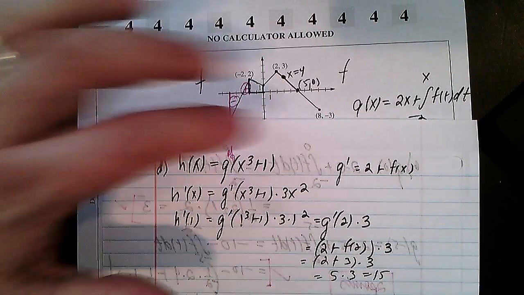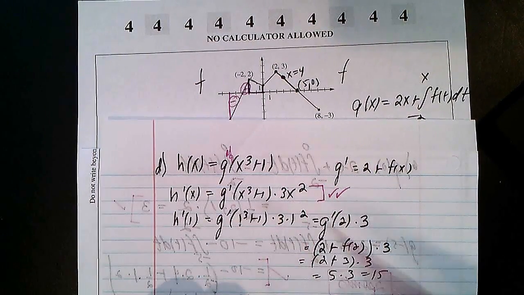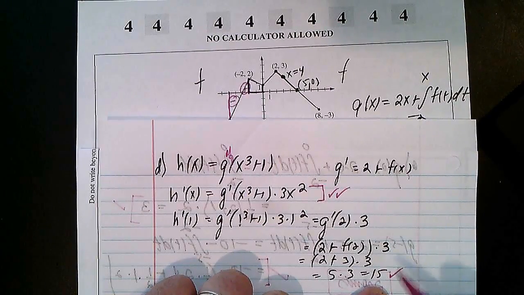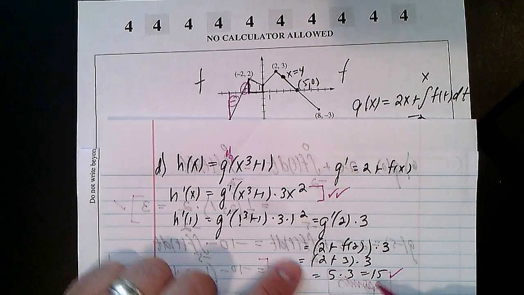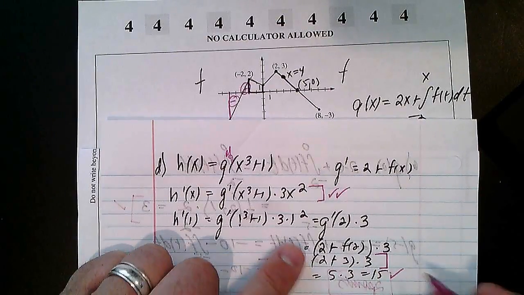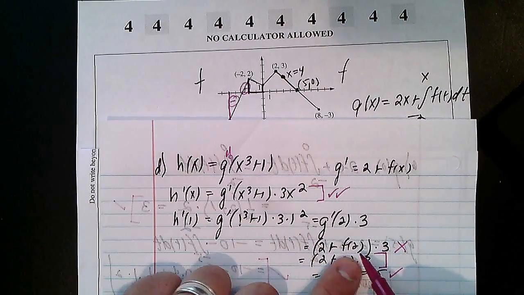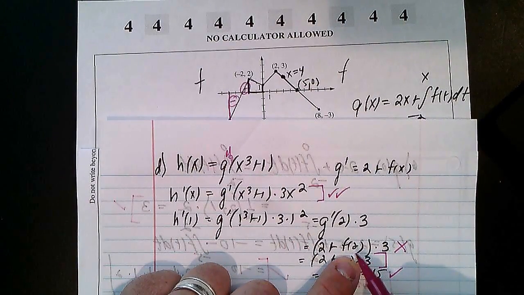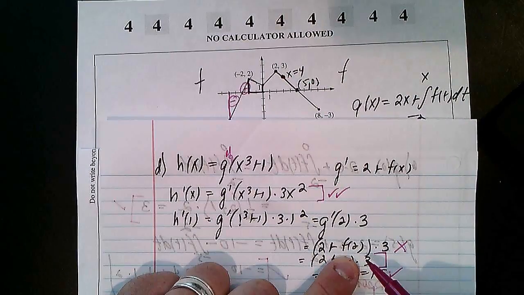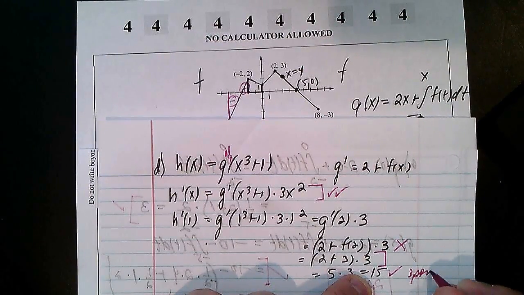In terms of points, you were awarded 2 points for correctly finding the derivative, and then a third point for evaluating the derivative at 1. Now, where's the safe stop here? You could stop at the 2 plus 3 times 3 because those are all numbers. You cannot stop here at 2 plus f of 2 times 3 because f of 2 isn't a number yet. You would have to go to the graph and evaluate this and say f of 2 is 3 before you can finally stop.